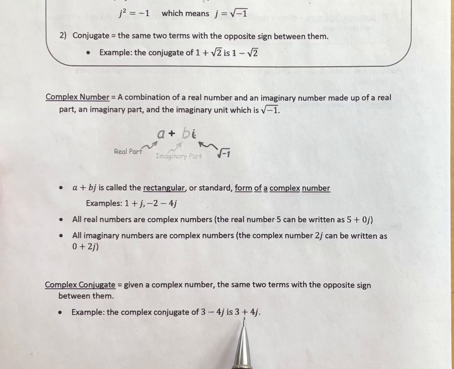We'll be using that in our next video lecture when we talk about dividing complex numbers. So there you have it.